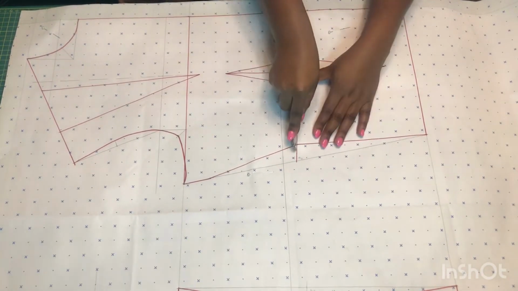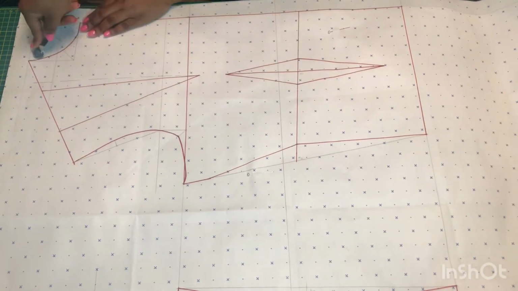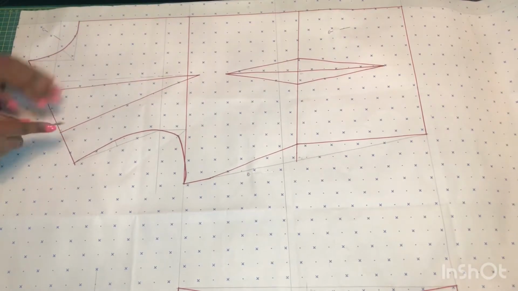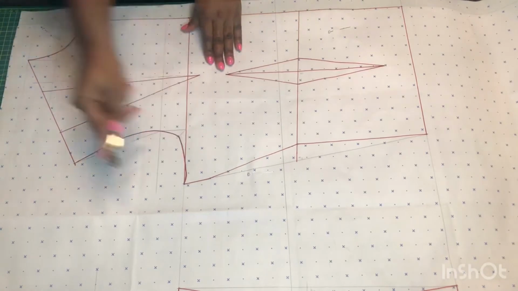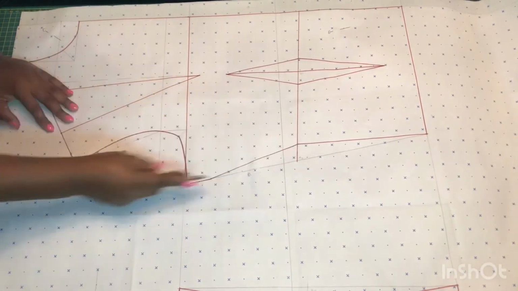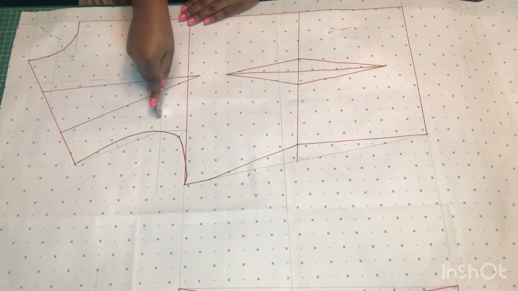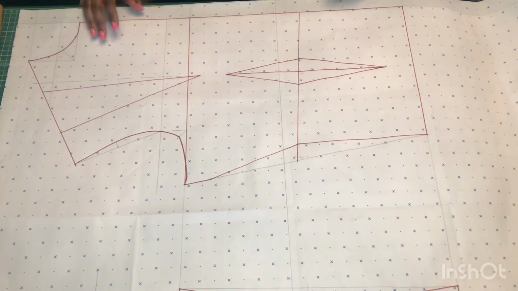This is another pattern making video, and in this video we're going to be making an asymmetric neckline. When drafting an asymmetric neckline pattern, you're going to be making use of two of everything. So that means you're going to have two back patterns, and you're going to have your full front pattern.